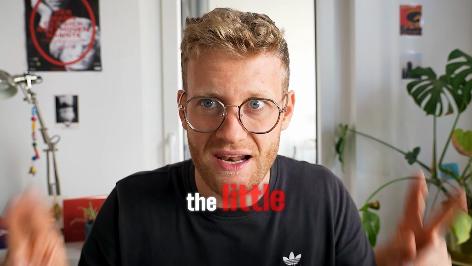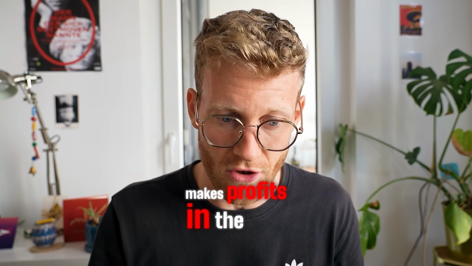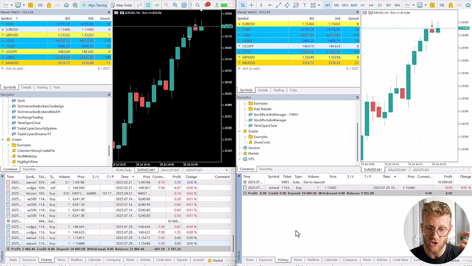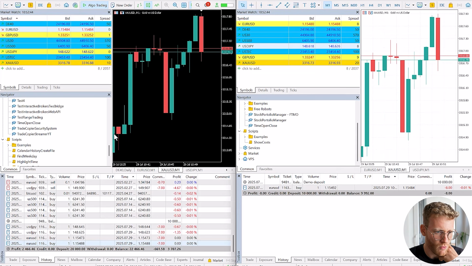As I said, this is the little edge that the broker has to guarantee that he makes profits in the long run. So there's no way around this. You will have trading costs either way, with a raw spread account and with a standard account. So let's maybe do the same experiment with gold.